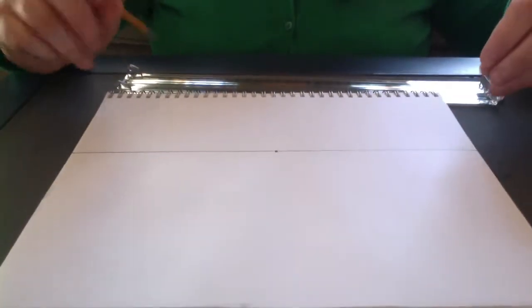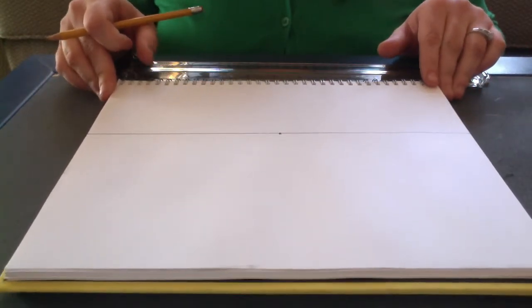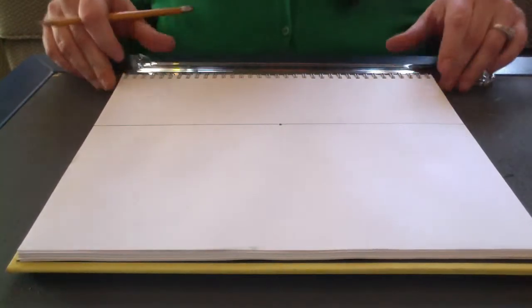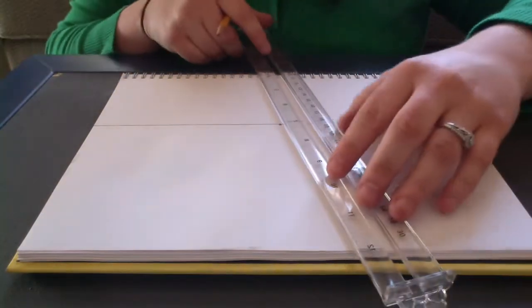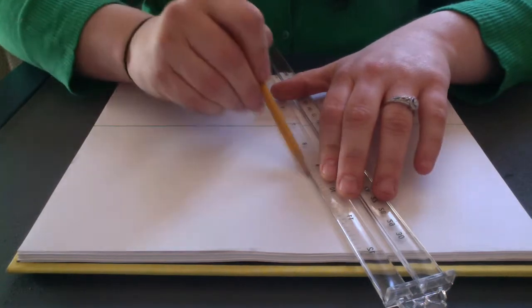Now, what happens is everything that you create needs to go to that vanishing point. So let's start with a road. The first thing you're going to do is take your ruler, line it up to the vanishing point, and draw down.